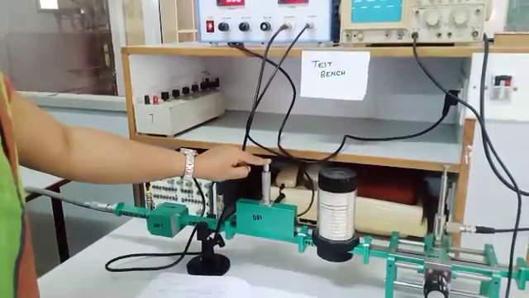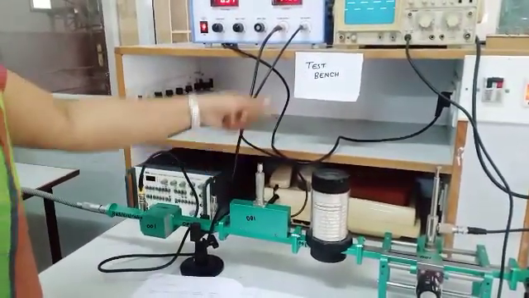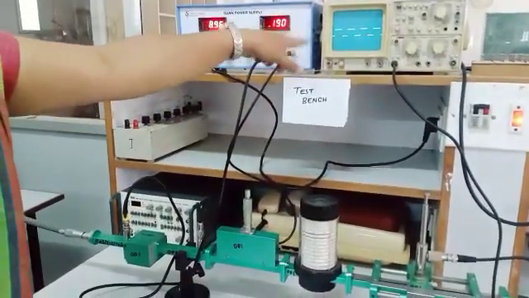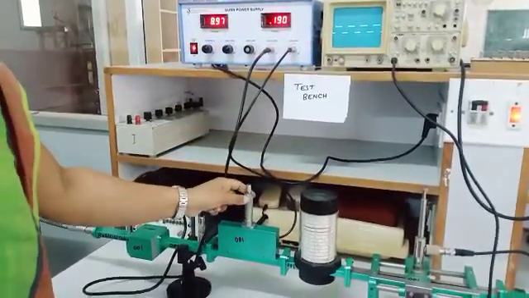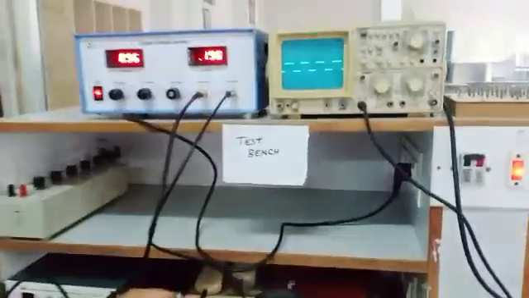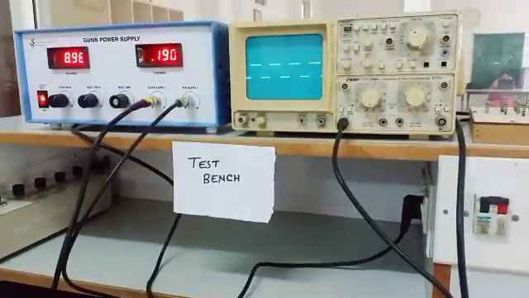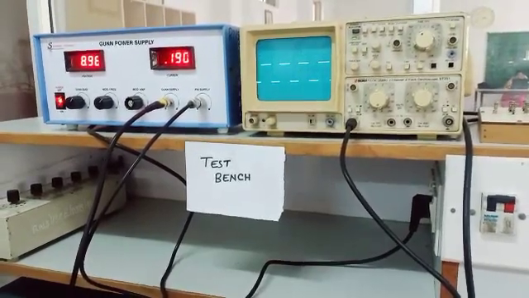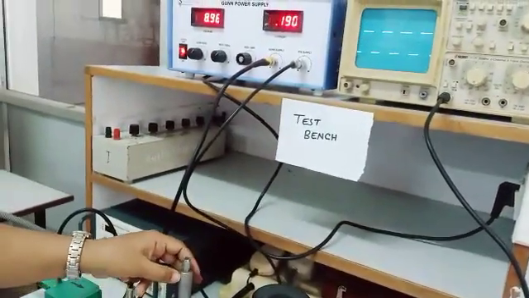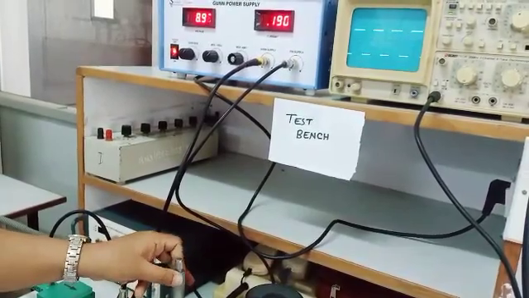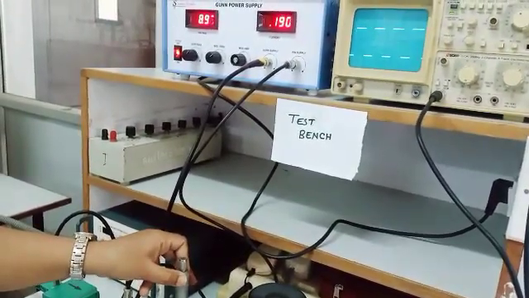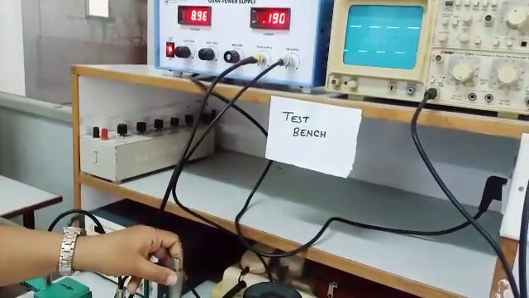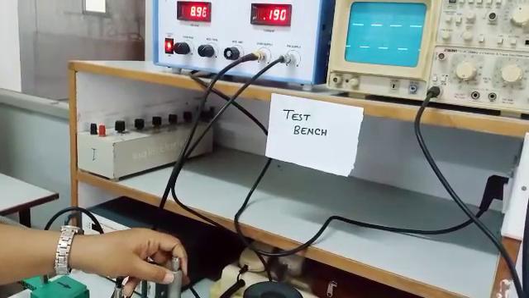Then we have an attenuator. By varying the attenuator, we can vary the power or voltage on the CRO. Observe the CRO as I vary the attenuator. You can see the increase in voltage as I rotate the attenuator up, an increase in the amplitude, and if I turn back the attenuator, you can see the decrease in the amplitude.